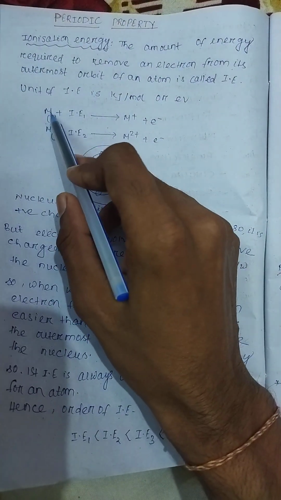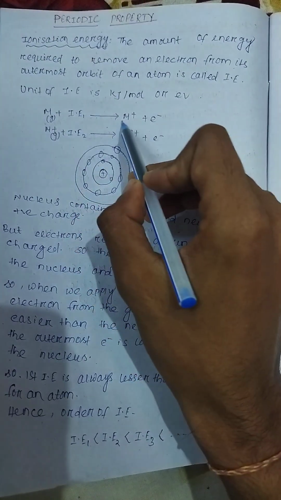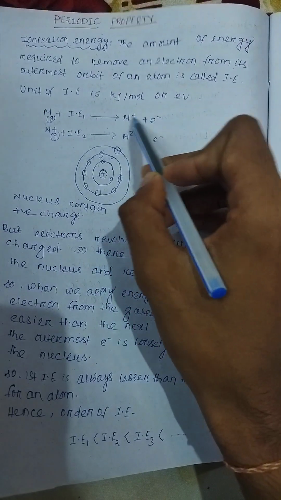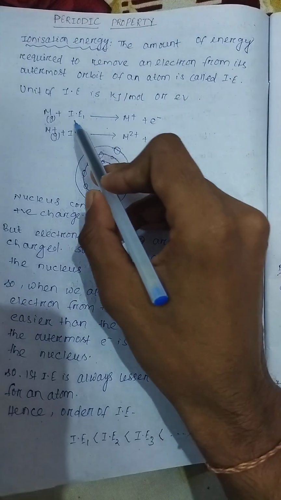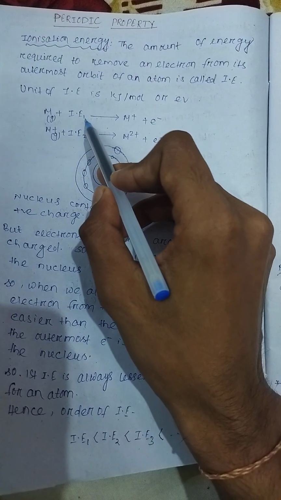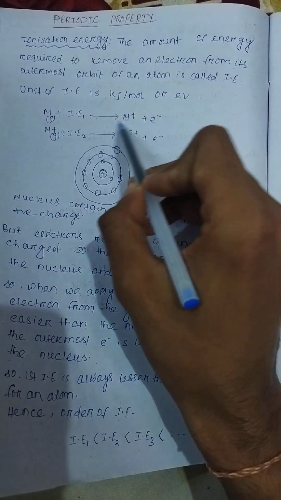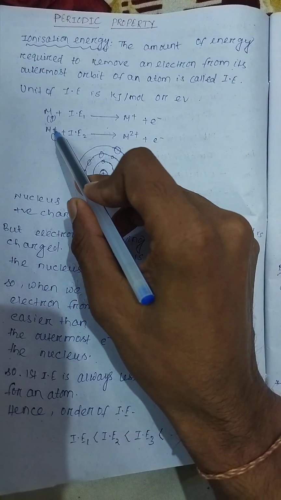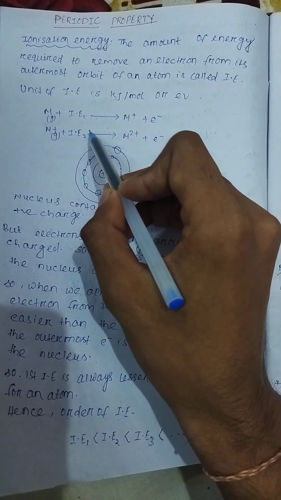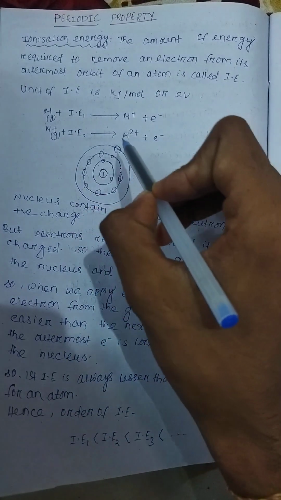Suppose a gaseous element M, when we give energy, gives an electron and the element becomes M plus, with a plus one charge. So one electron is released. This energy is called ionization energy. This is the first ionization energy because this energy is required to release only one electron, the first outermost electron. But for the successive electron, from M plus to M2 plus, that is the second ionization energy, that means the energy required to remove the second electron from the last orbit.